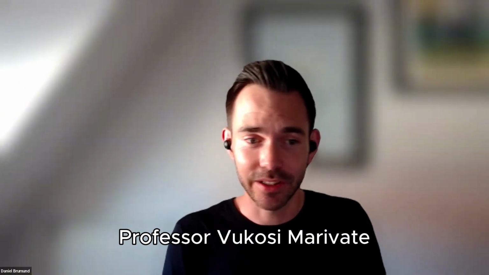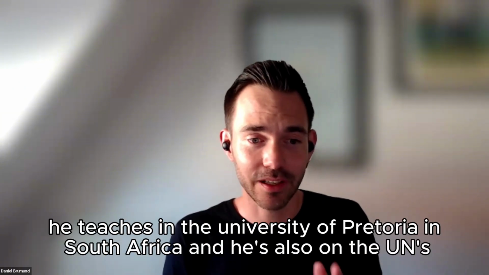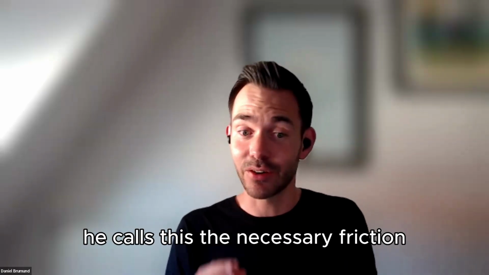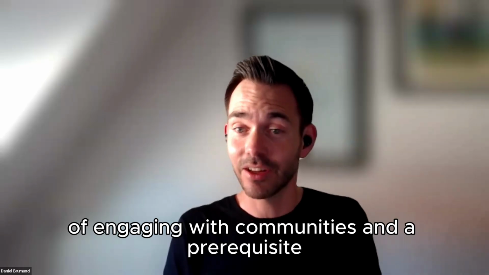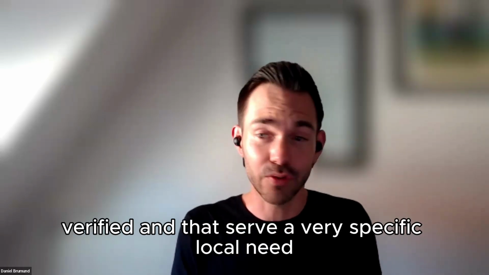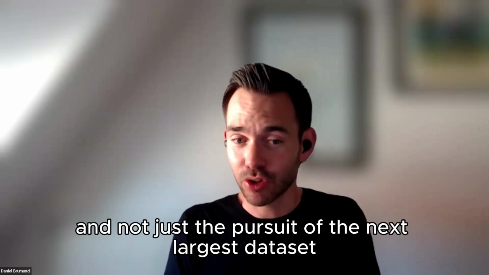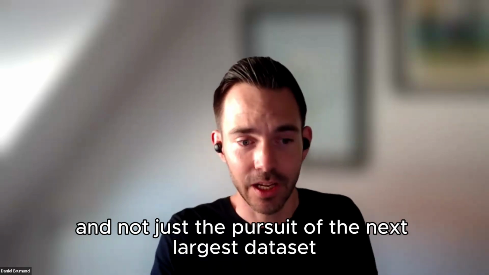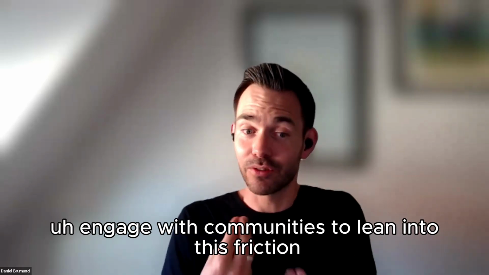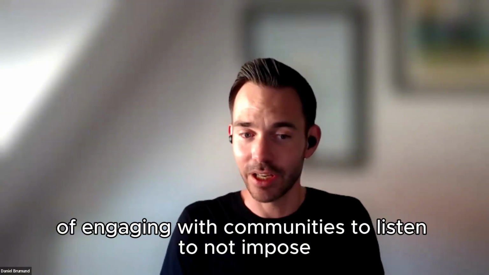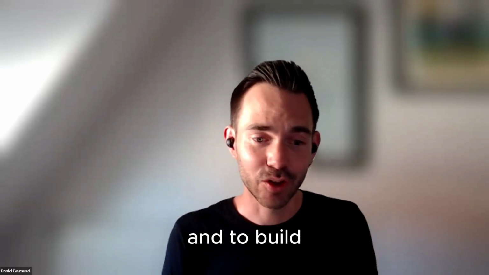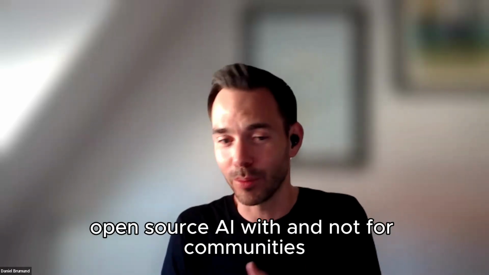Professor Vukosi Marivate, he teaches at the University of Pretoria in South Africa, and he's also on the UN's International Scientific Panel on AI. He calls this the necessary friction of engaging with communities, and a prerequisite if we want to build data sets that are community-owned, verified, and that serve a very specific local need, and not just the pursuit of the next largest data set. So my call to action would be, when you engage with communities, to lean into this friction, to listen, to not impose our notions of what openness is, to build trust, and to build open source AI with and not for communities.